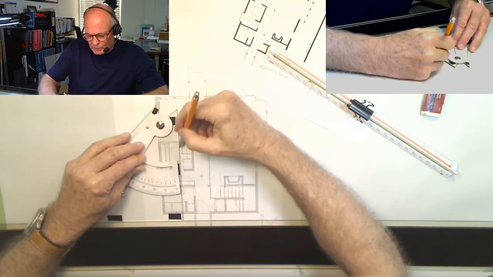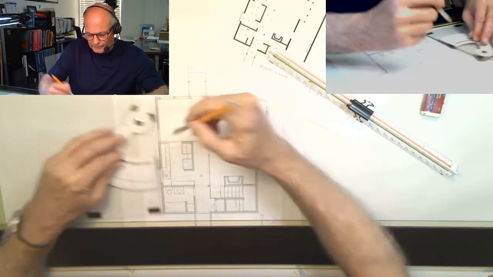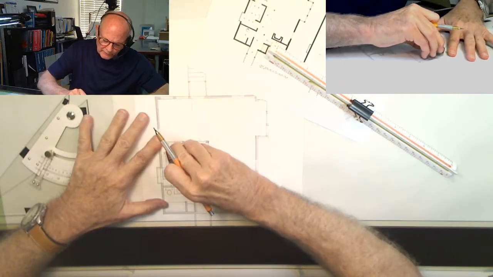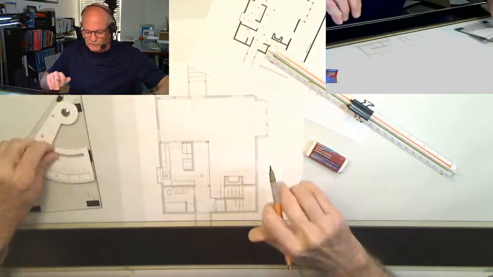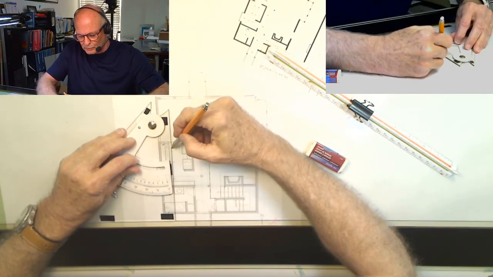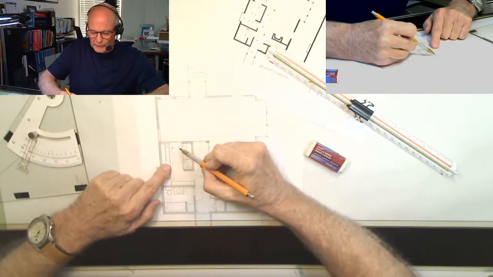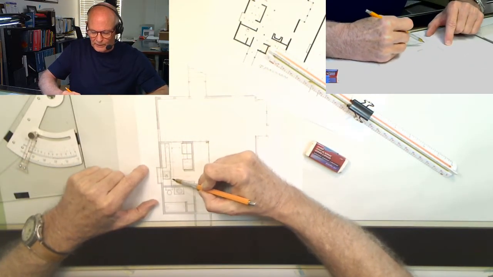And now I just draw 2 light vertical lines. And we have 1, 2, and that one's a little off. I'm going to fix that up. Shadows on my drafting tools are causing a little bit of a problem. Okay, so here's 1, here's 2, here's 3, here's 4, here's 5, here's 6.